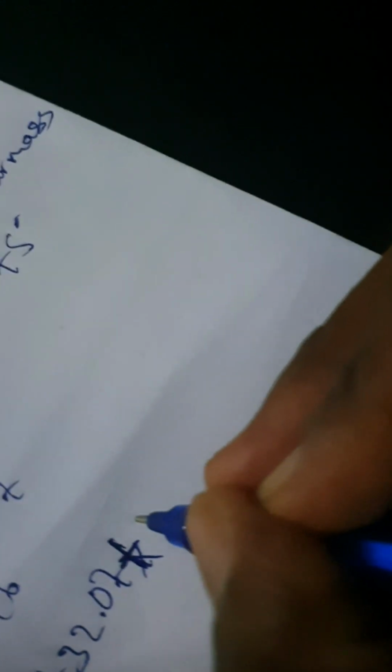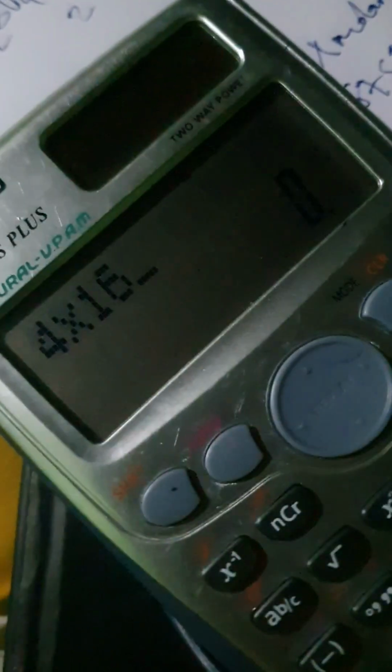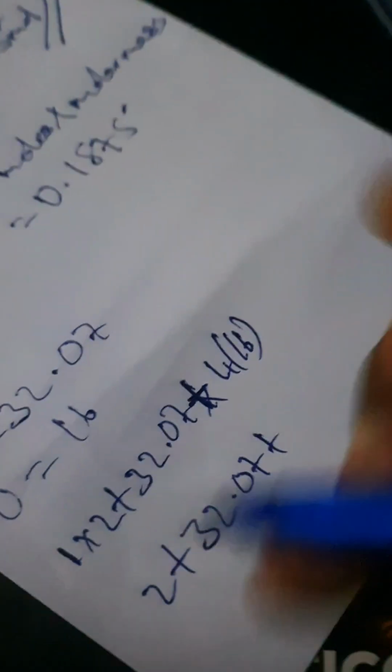So let's solve now. 1 times 2 plus 32.07 plus 4 times 16. 4 times 16 is 64.